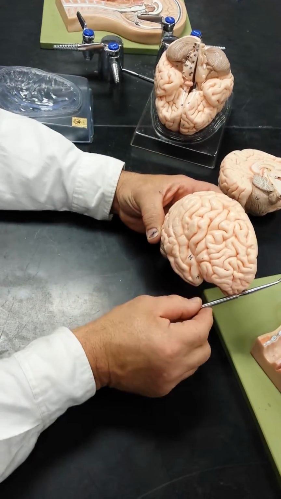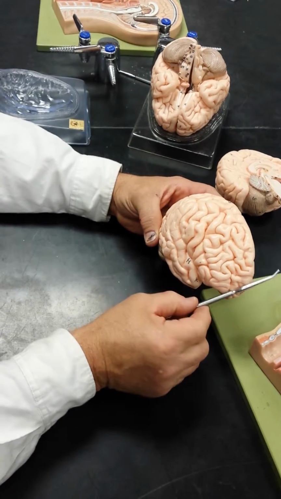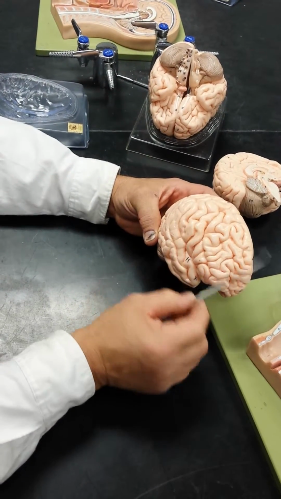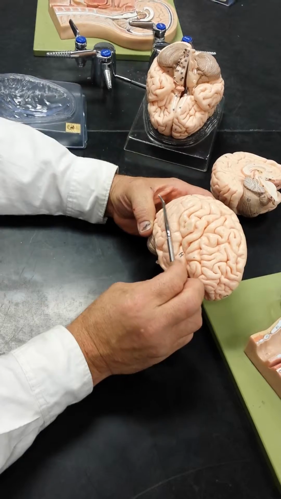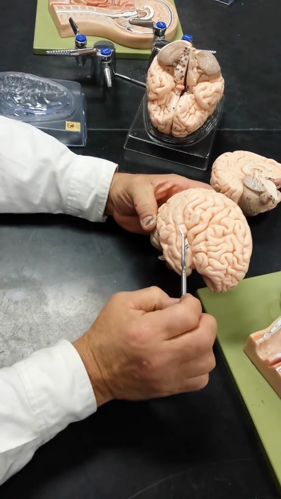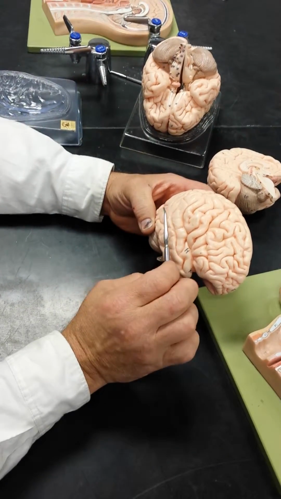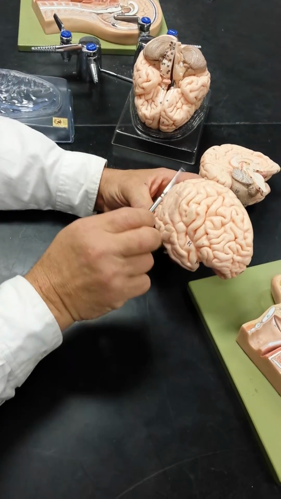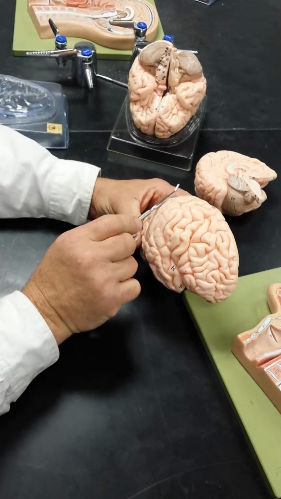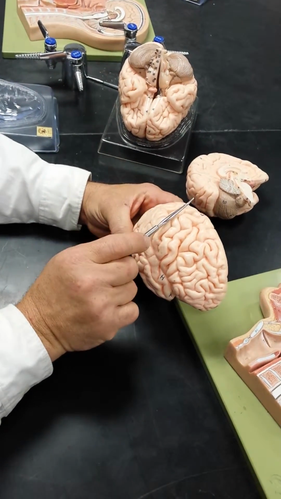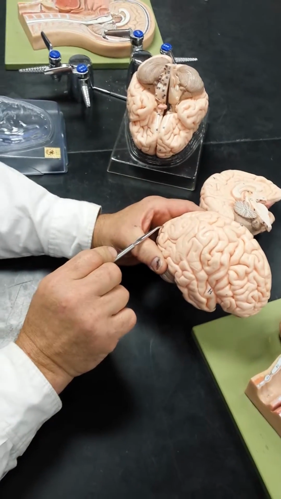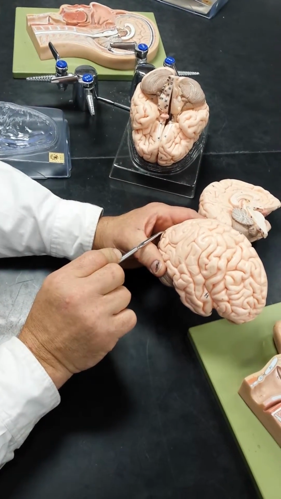Frontal lobe is your conscious thought. This is your motor control area. That's where you do your reasoning and the decision making. This area is for hearing and somewhat for speech and for visualizing words. Parietal is mostly sensory, and the occipital lobe is pure sensory.